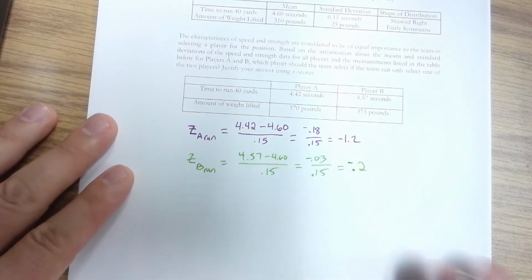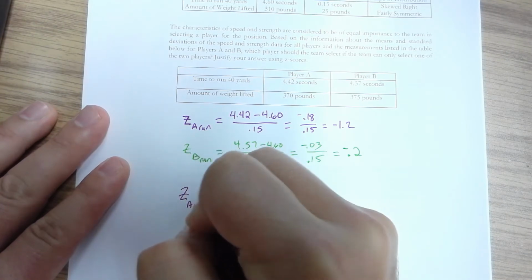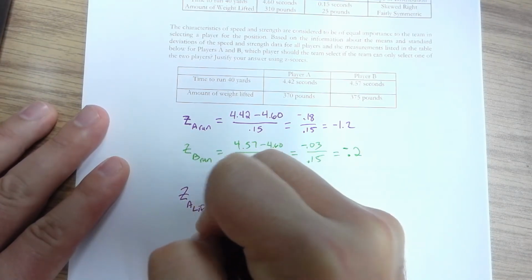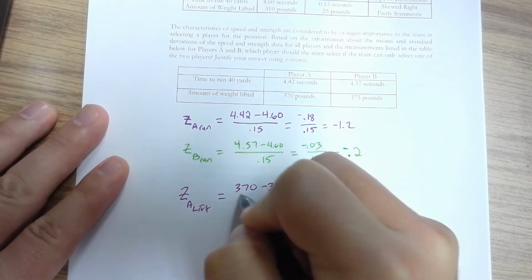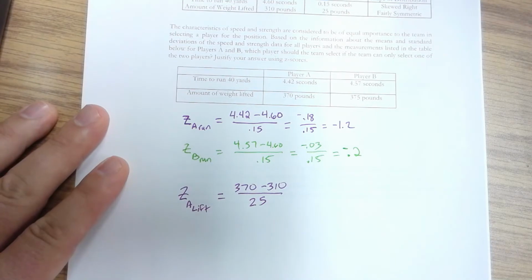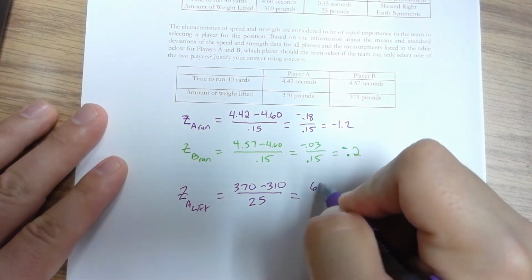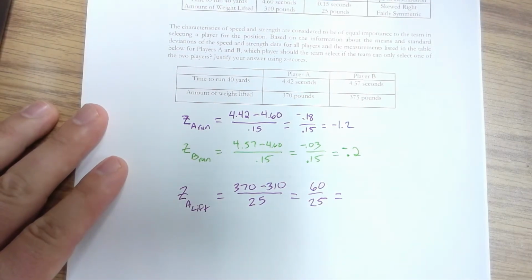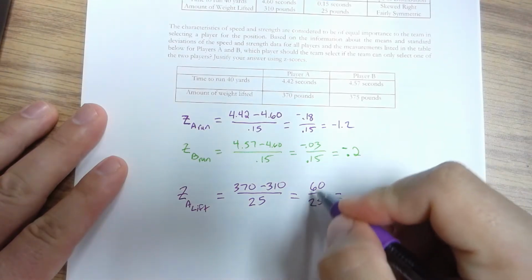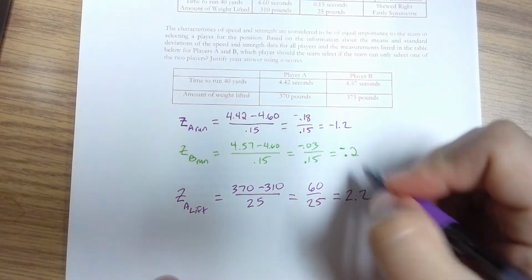When you switch that over to the lift, the z-score for player A on the lift is 370 minus 310 over 25. And this number, what do we get? 60 over 25, 2.2, I believe. Let me just double check that. 60 over 25, 2.4, 2.4.